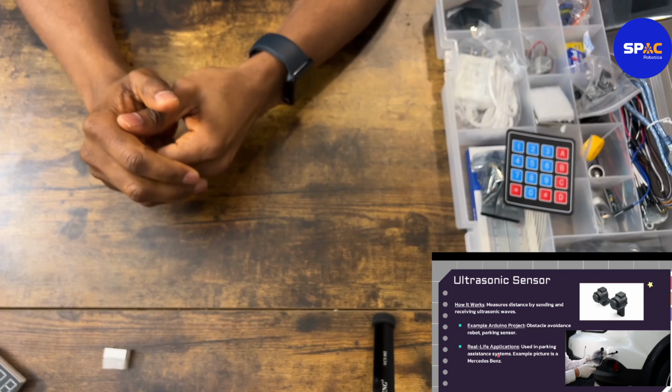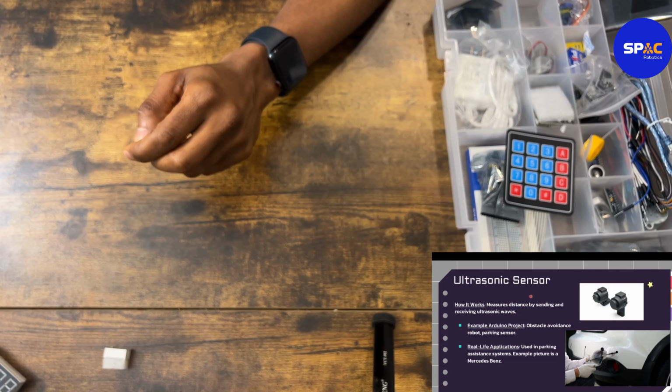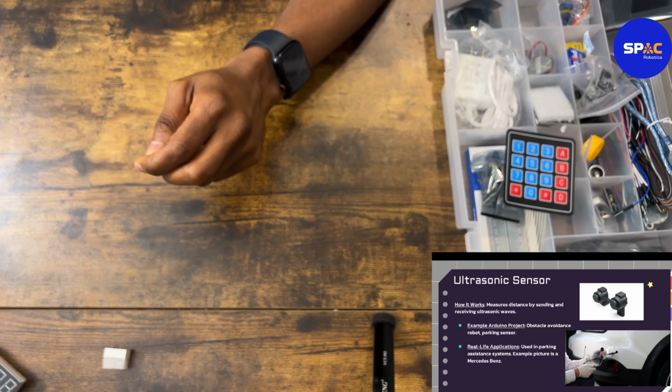Then we have the ultrasonic sensor. This is used for measuring distance. It is actually used in cars. You can see this is the sensor. If you have a car, you can go and look at the front or the rear, and you will see something like a circle in there. It's actually the sonar, the ultrasonic sensor, rather. They call it a sonar sensor too. In real life, it is used for parking assistance. The example in this picture is from a Mercedes-Benz, but most advanced cars have it.